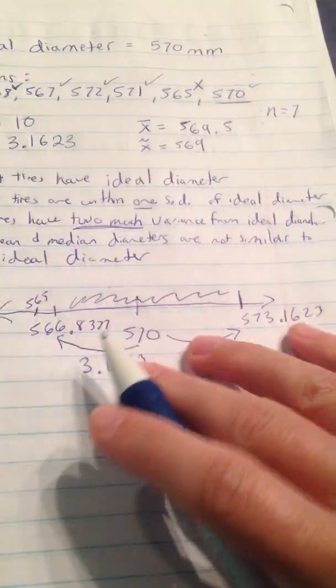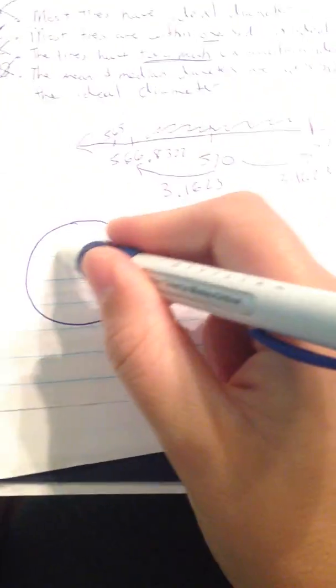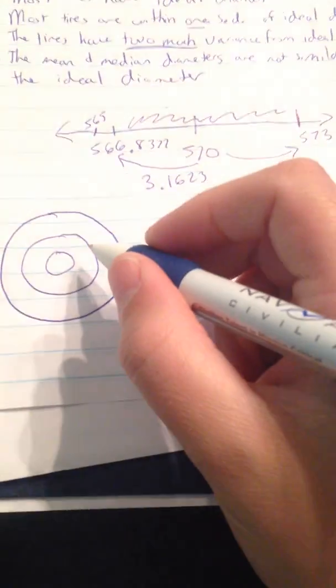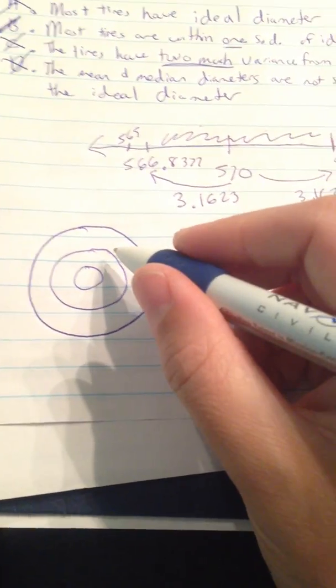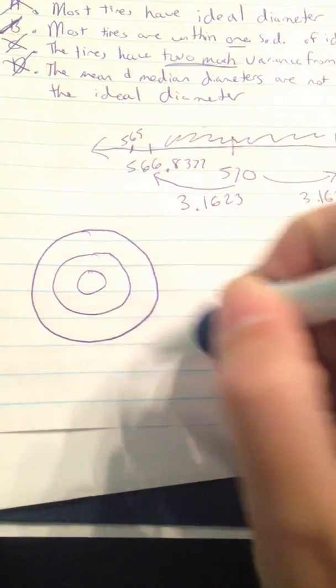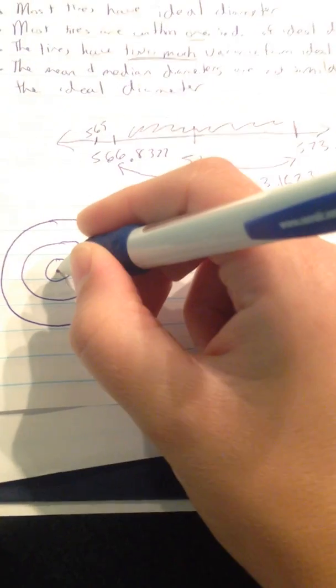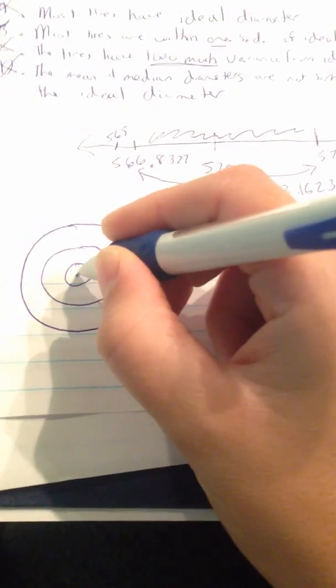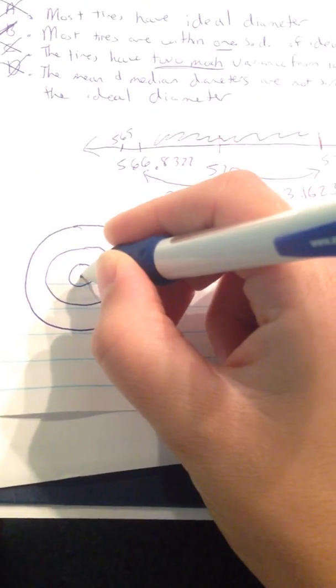Now, remember, you probably from high school, maybe you've had this discussion about the bullseye, and it's basically two ways you can be wrong when you're trying to make an estimate, right? Ideally, you want to get it right there on the bullseye every time. You want the diameter of the tire to be exactly correct every time.